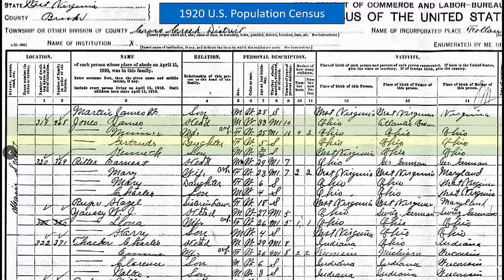Here we have the sex of the person, male or female, color, in this case white, and the age at last birthday. In this case, he is 33, she is 25. Gertrude, their daughter, is 5, and the 2 over 12 means that Kenneth, the son, is 2 months old. Of course, the children are going to be single at that age.